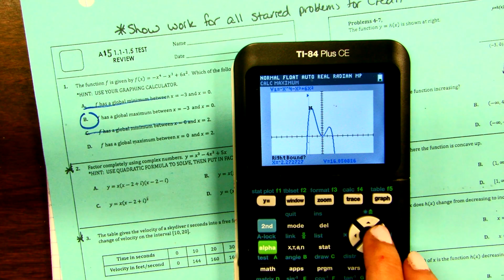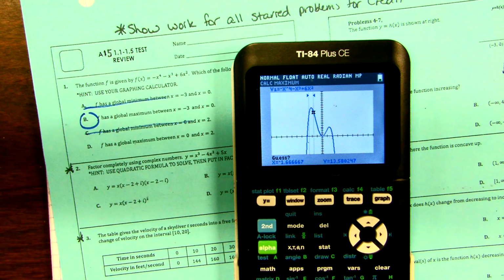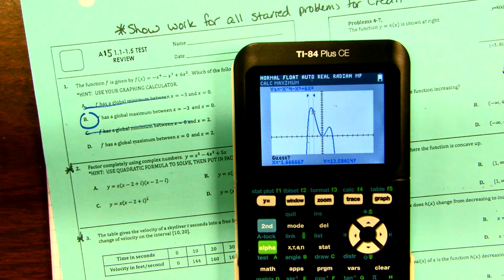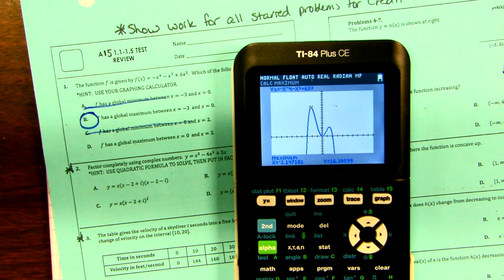Then I would arrow over and get my right bound and hit enter. It can be anywhere to the left, anywhere to the right. There's not one place that you can set your point at. It's always going to say yes. You hit enter one more time, and it tells you there's a maximum at that ordered pair, which is how we got there's a global minimum between -3 and 0.